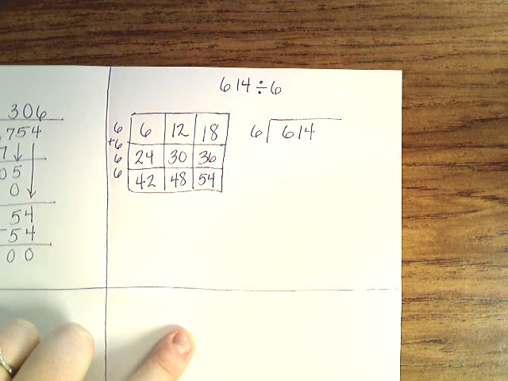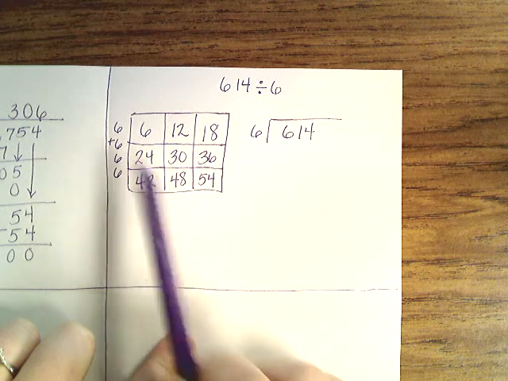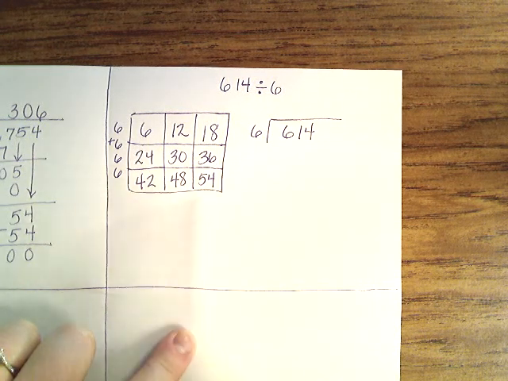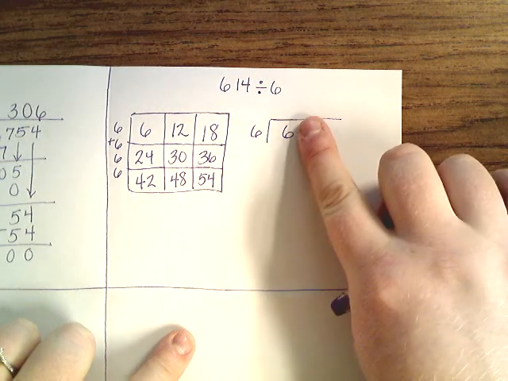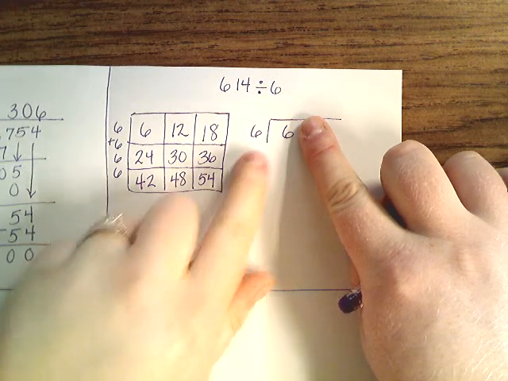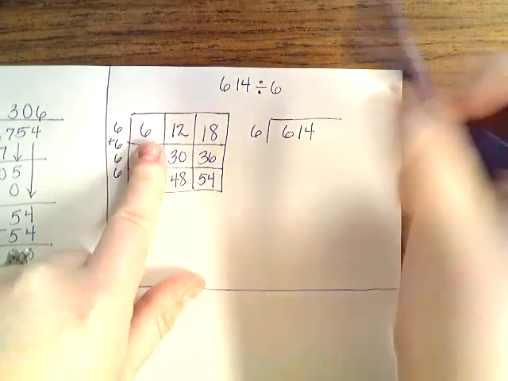Okay, so now we have this count by box with the multiples of 6 all the way up to 9. 1, 2, 3, 4, 5, 6, 7, 8, 9. Let's take a look at this problem now. We're going to take a look at 6 divided by 6. Well, first of all, how many groups of 6 are in 6? One group. So we're going to put a 1.